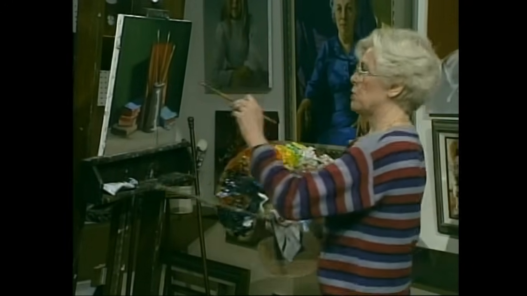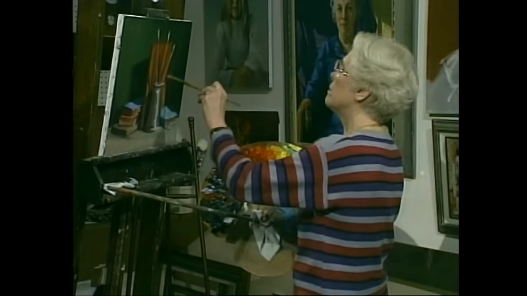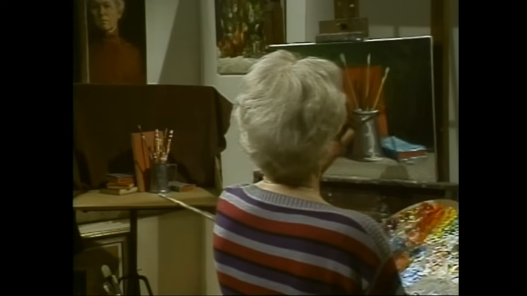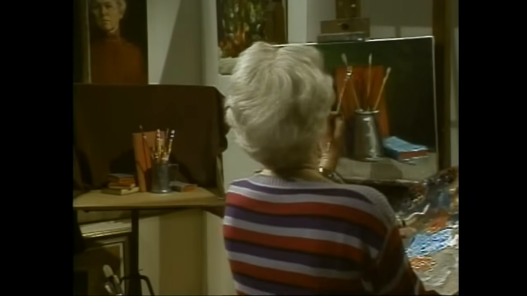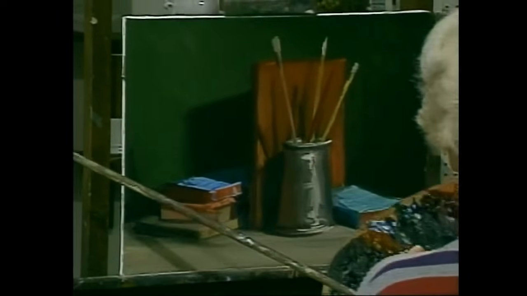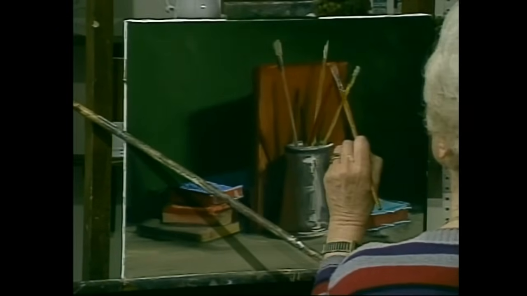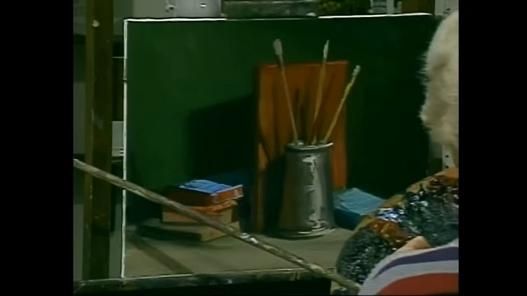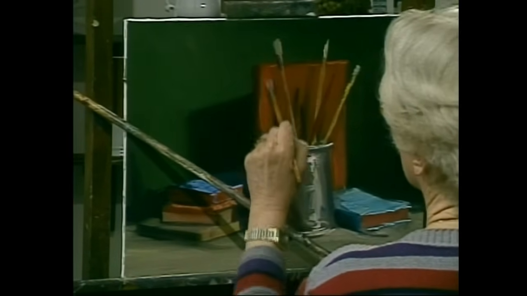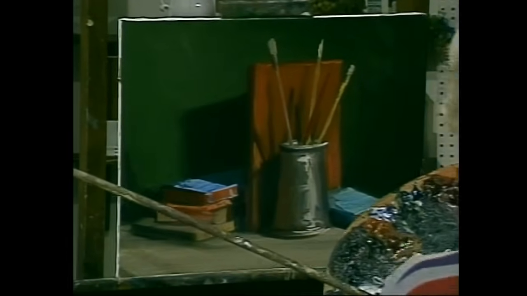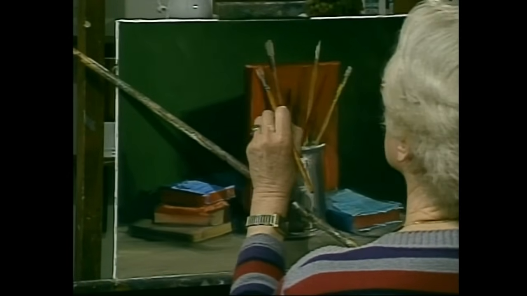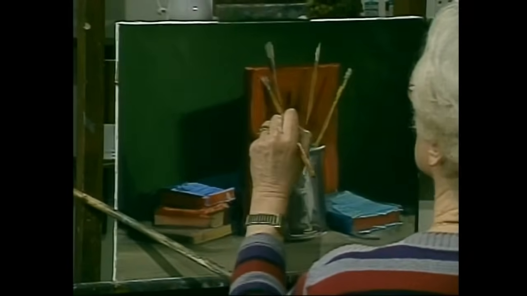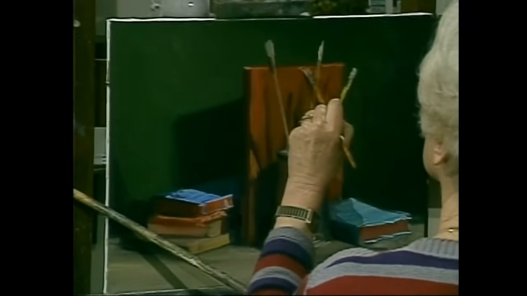No one cares how much you suffer. So, I'm not saying take the easy way out, but it's hard enough to paint the ordinary, let alone the extraordinary. And I think that nature itself is extraordinary enough.